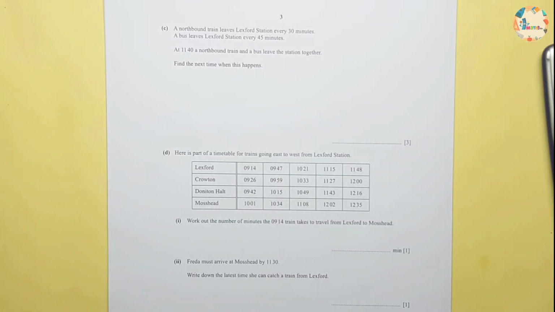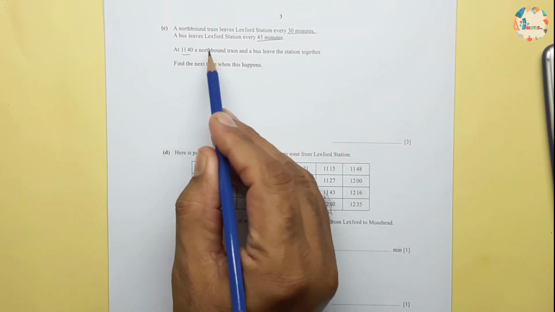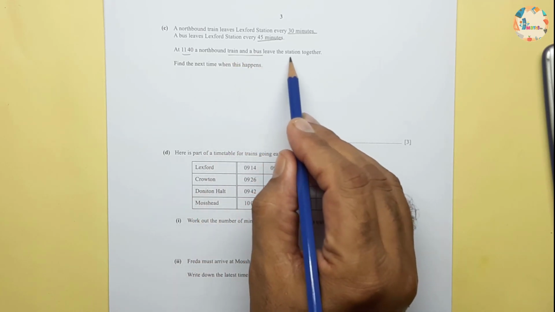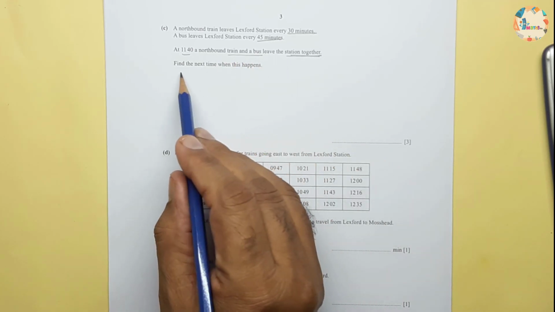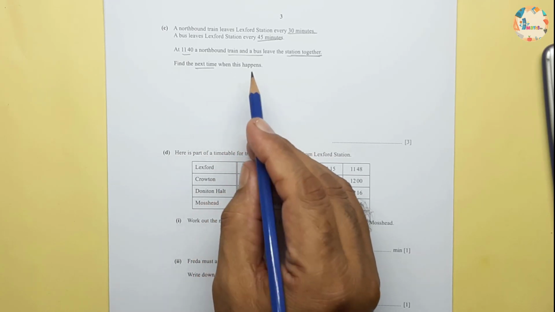Now this C part, the northbound train leaves Laxford station every 30 minutes. A bus leaves Laxford station every 45 minutes. So 30 minutes and 45 minutes. At 11:40 a northbound train and a bus leave the station together. Find the next time when this happens.